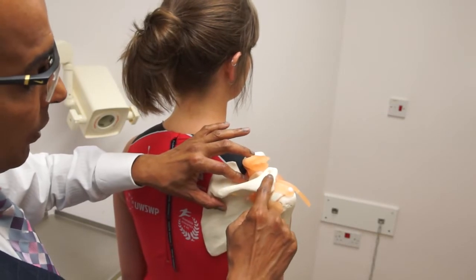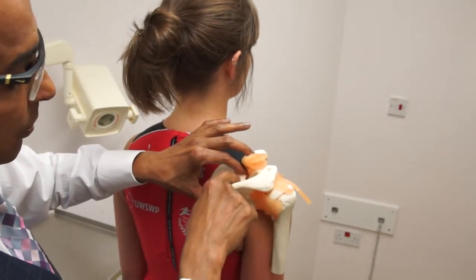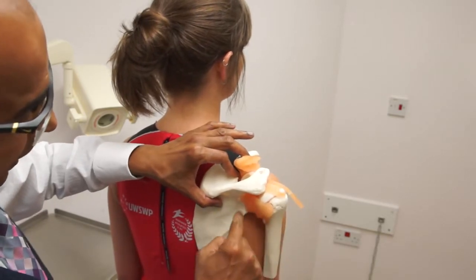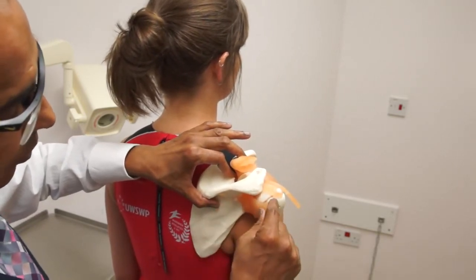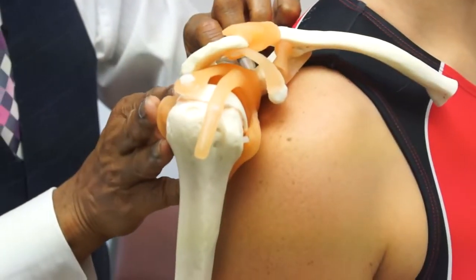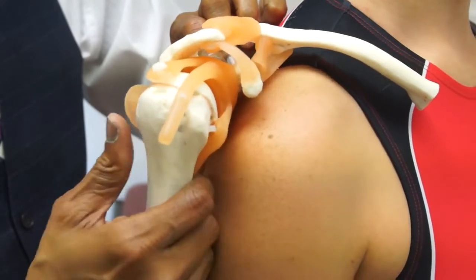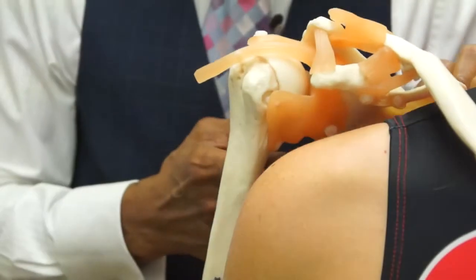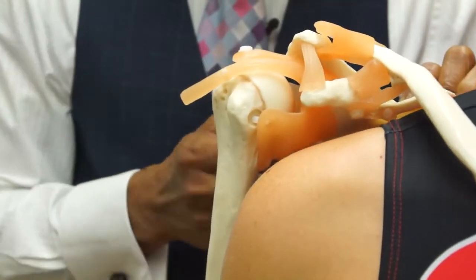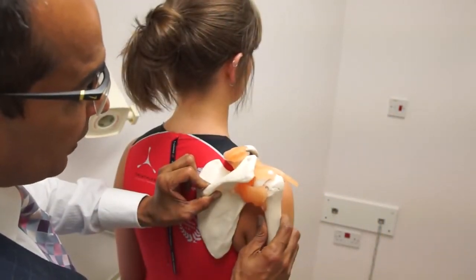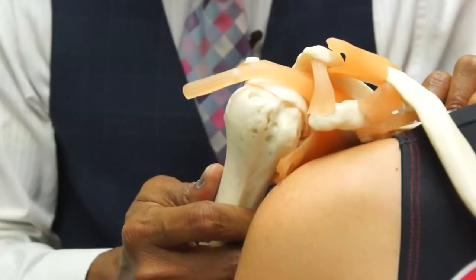The spinous process, above that is the supraspinatus, which inserts into the greater tuberosity. The infraspinatus inserts into the greater tuberosity at the back, and as it contracts, its function would be to externally rotate the arm. The subscapularis arises from the front of the scapula and attaches to the lesser tuberosity, the front of the humerus. And when that contracts, the arm internally rotates.